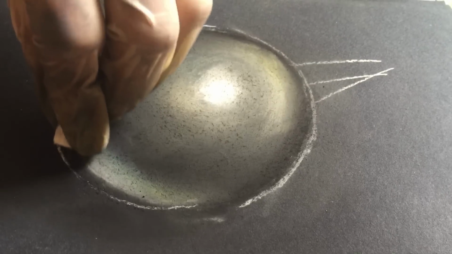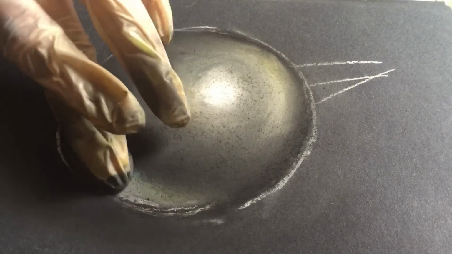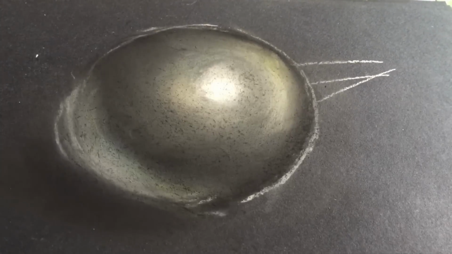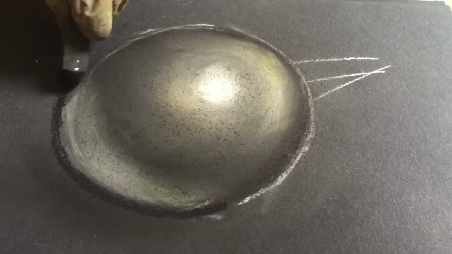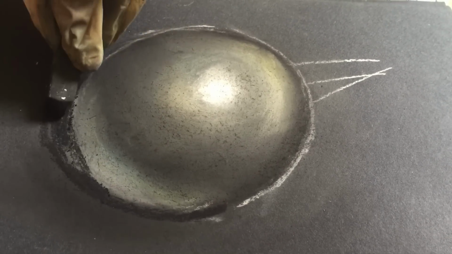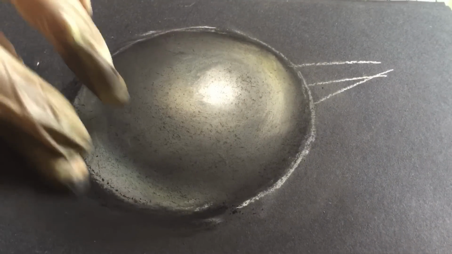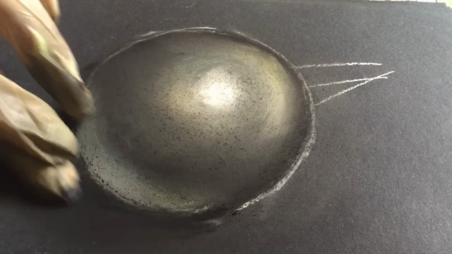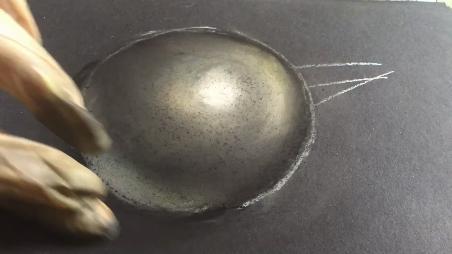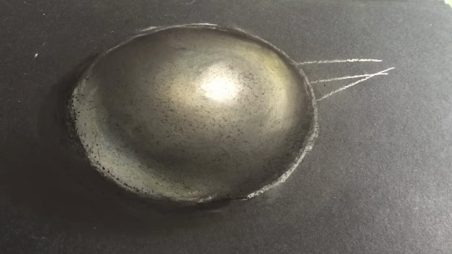Here I am adding white again. Some more blacks. Blend them well. Another fine line. Don't leave patches.